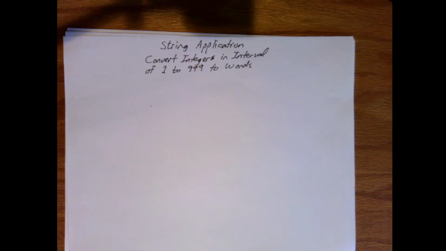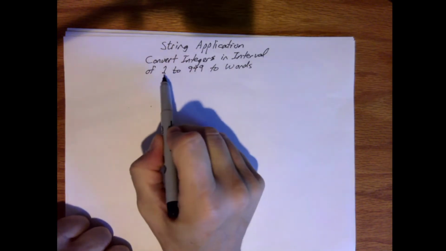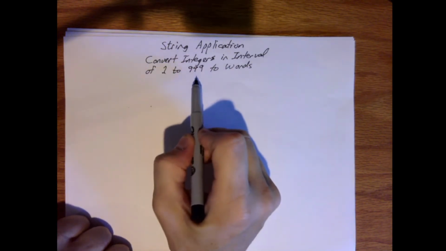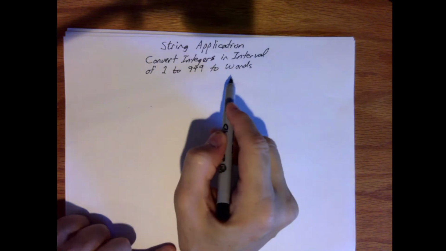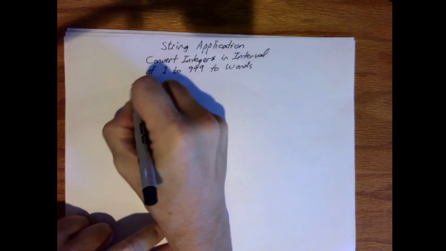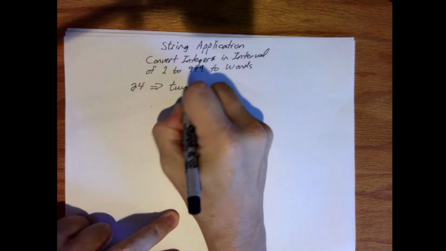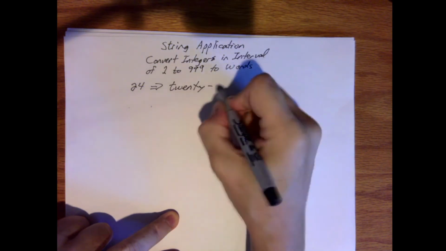Now let's look at an application of using strings. What I want to do is write a program that will take an integer from a user in the interval of 1 to 999 and convert it to the equivalent words. So for example, if the user enters the number 24, then my program should produce the words twenty-four.